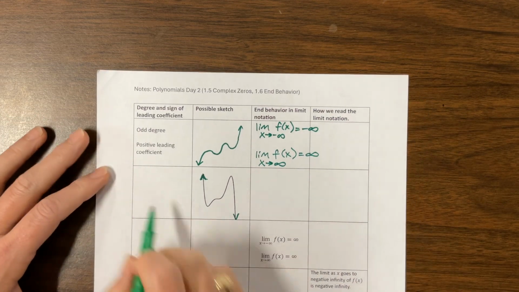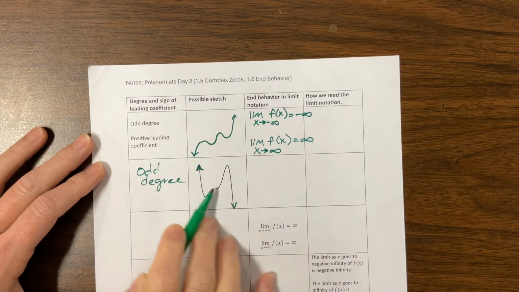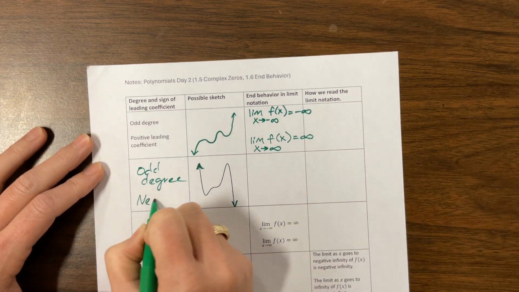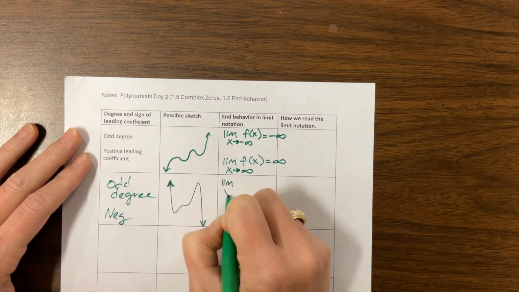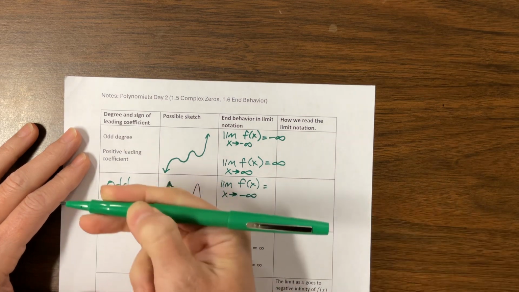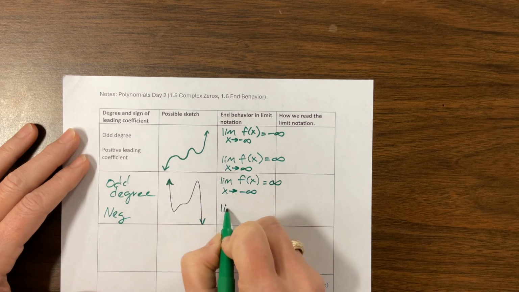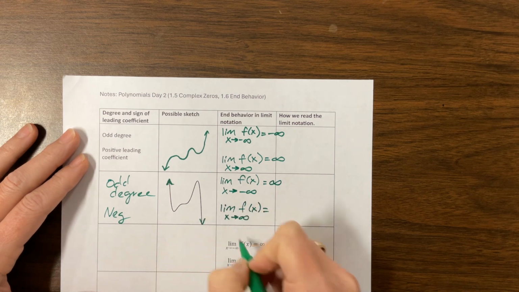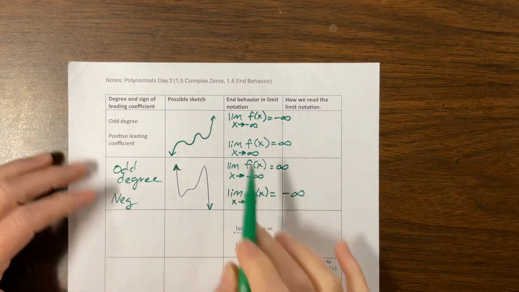Okay, so now this one also has an odd degree, but instead of y increasing as x increases, our y is decreasing, so this has a negative leading coefficient. And so we can say the limit as x goes to negative infinity of f of x is going to be equal to positive infinity, because as we went to negative infinity, our y value went up. The limit as x goes to positive infinity of f of x is equal to negative infinity, because this one is going down. Go back and listen to how I said those.